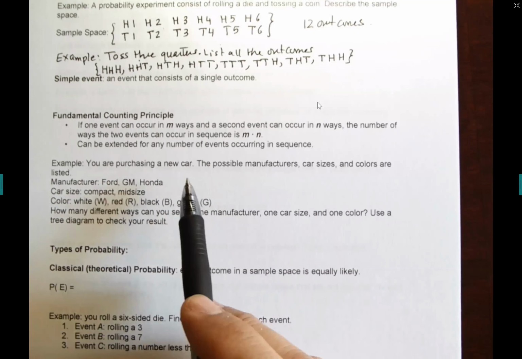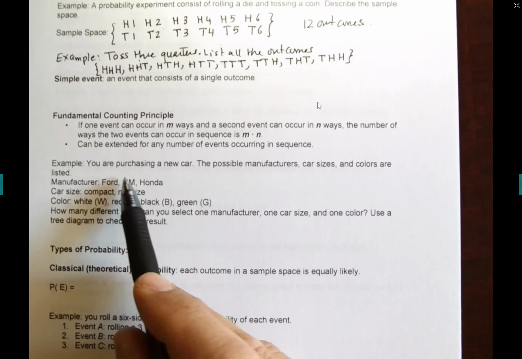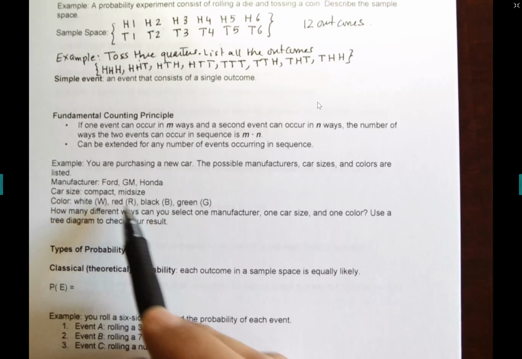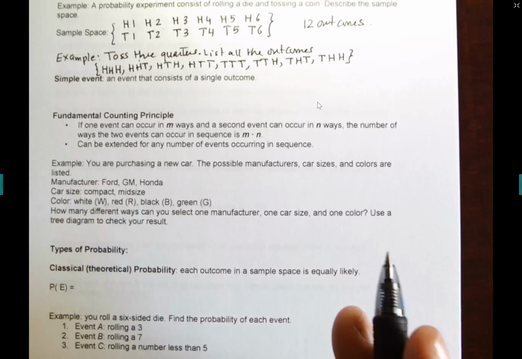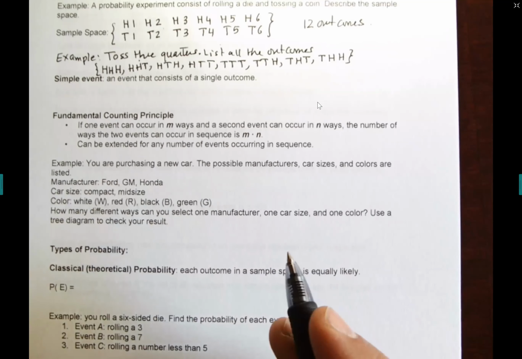Students can say, well, I want to buy a Ford that is compact, that is white. Another one, I want to buy a Ford that is mid-size, that is red, and so on and so forth. Rather than trying to list all of them, guys, let's try to figure out how many choices we have. We're going to use the principle right here.